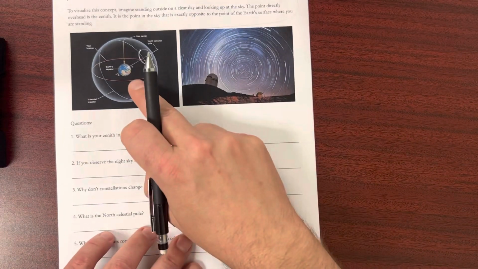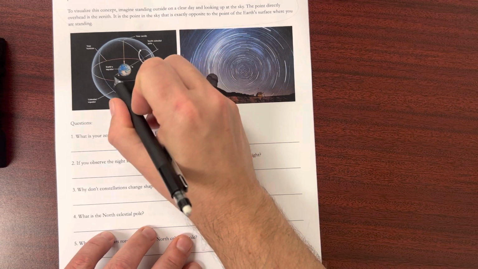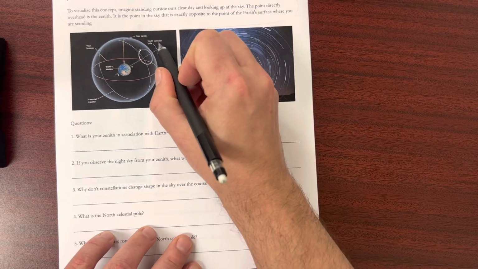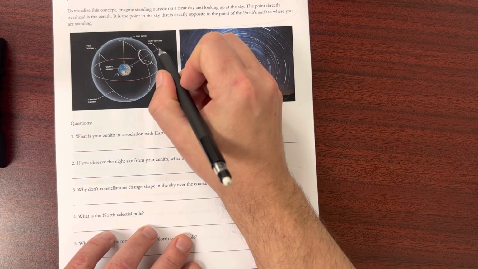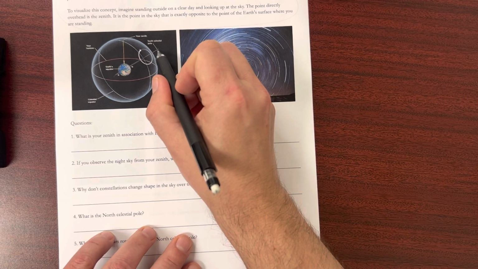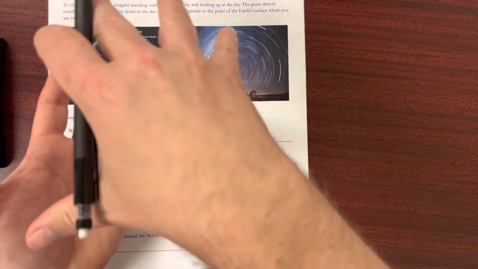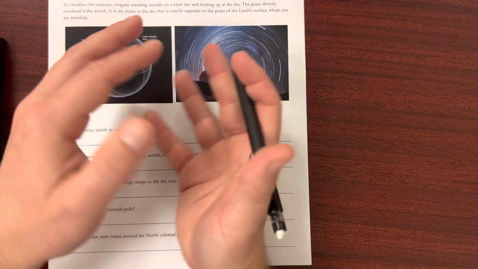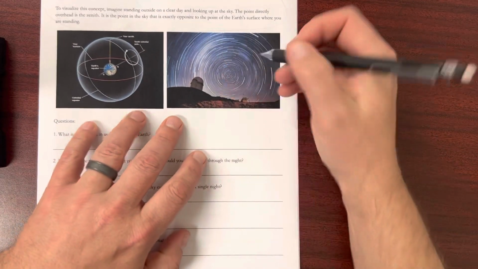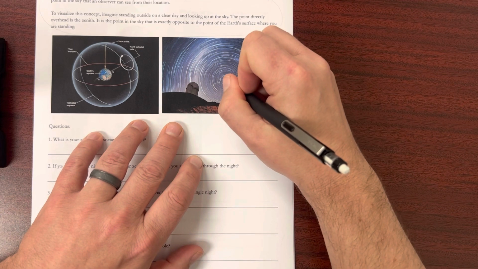If we look at this image up here, we also see a north and south pole, this line that makes up the north and south pole, and something called the North Celestial Pole. The North Celestial Pole is the point in the sky. If you look north at that position, throughout the night, it'll appear that all the stars move around that point, okay? This is an image on this side. This is a picture that was taken. The North Celestial Pole is right here in the middle.